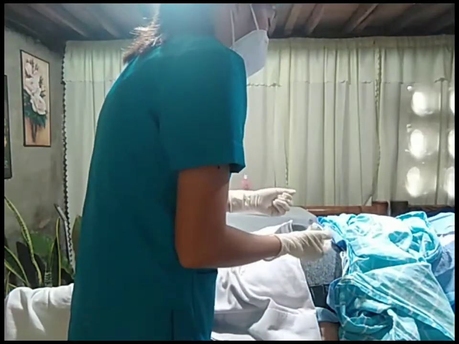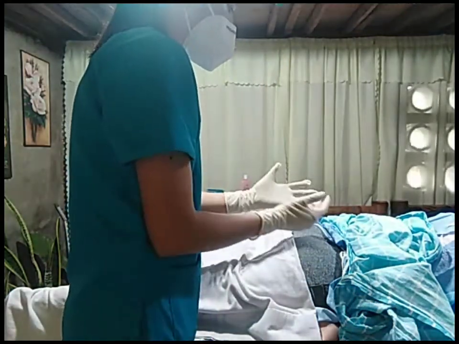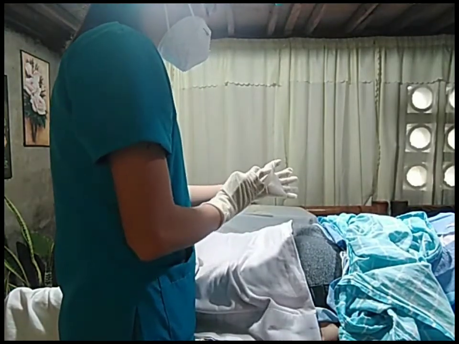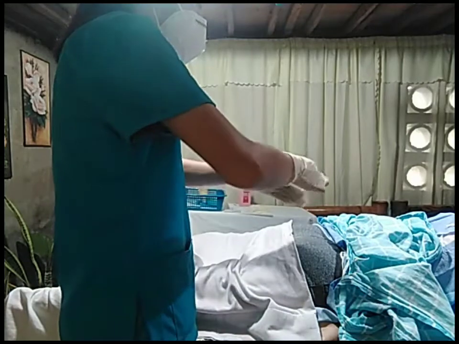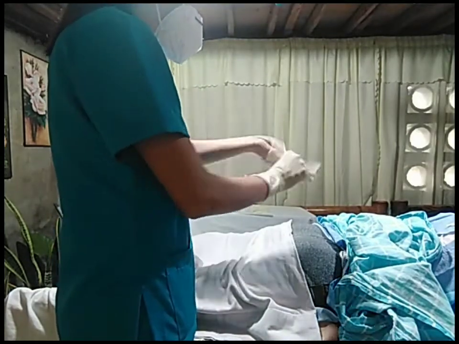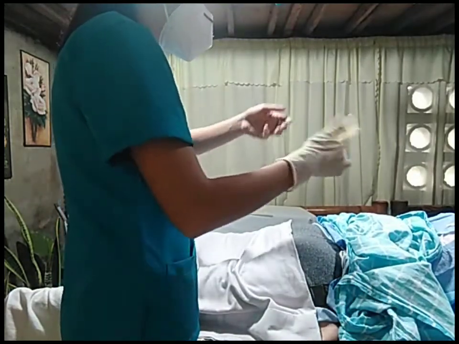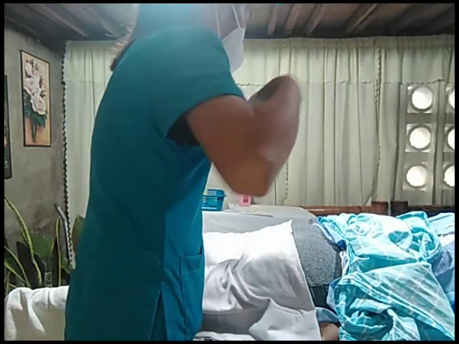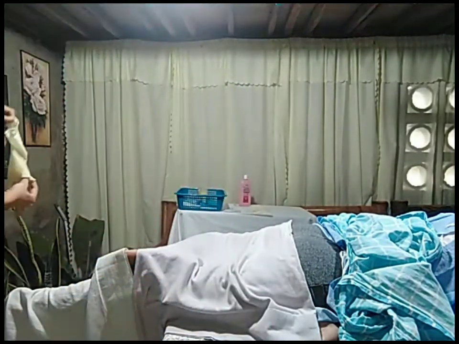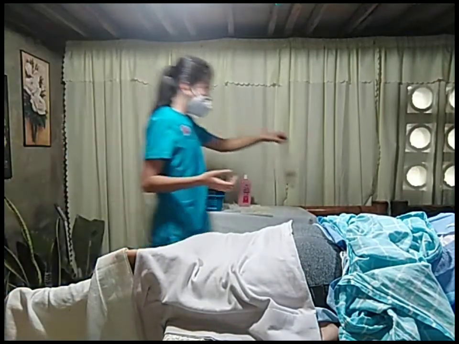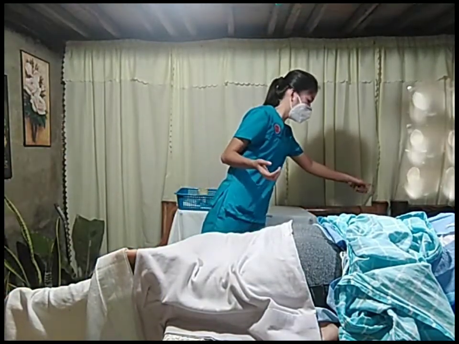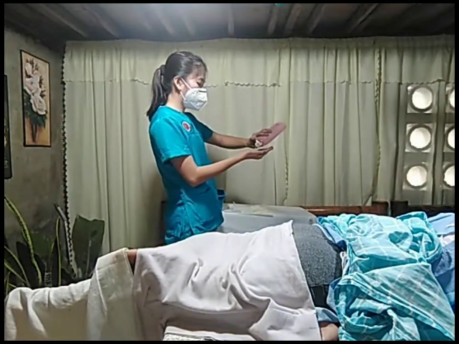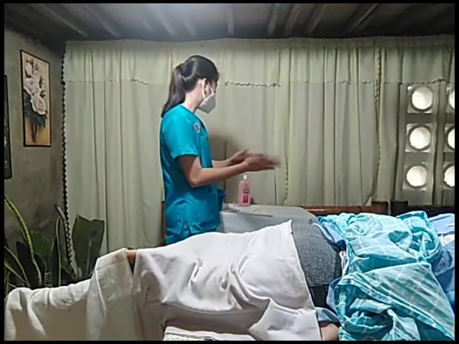Then since our gloves are soiled, I'm going to dispose of them, turning them inside out, then dispose of them in our receptacle. Then wash again if necessary.